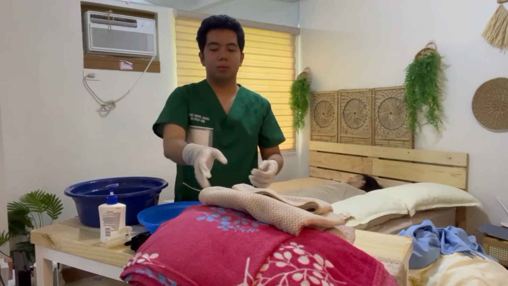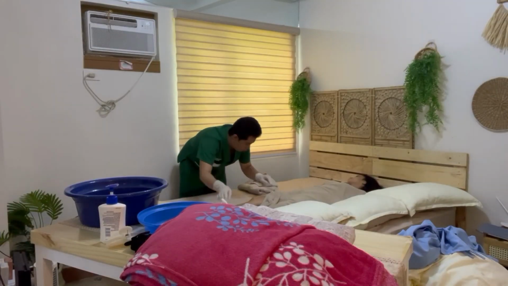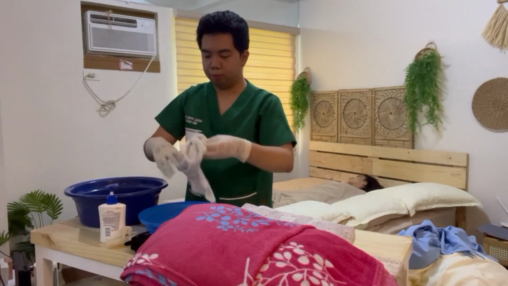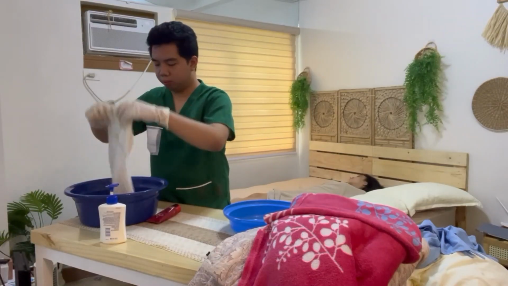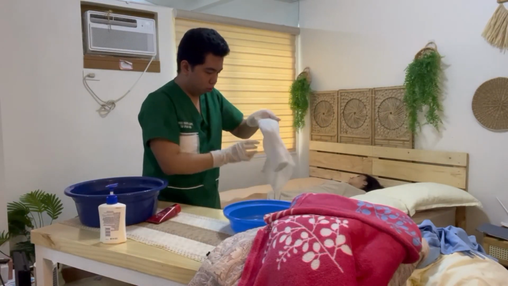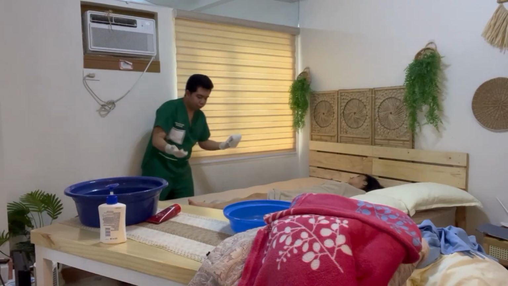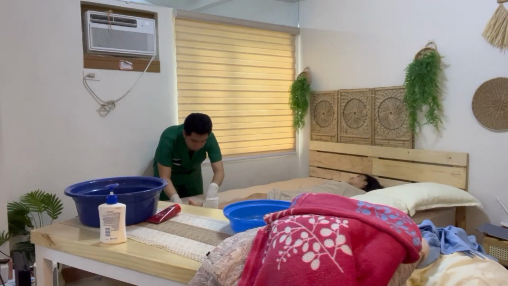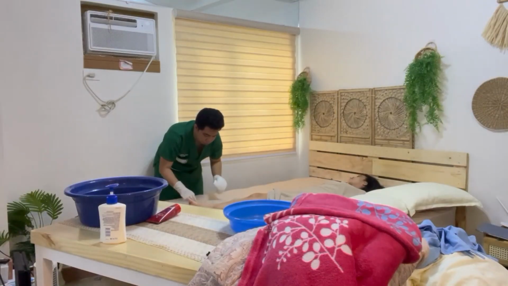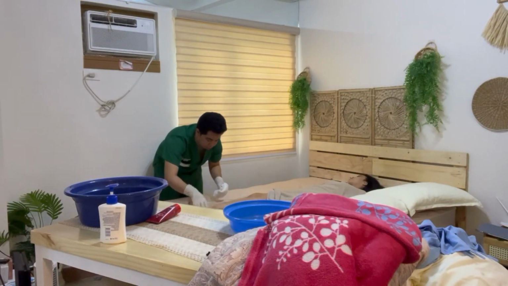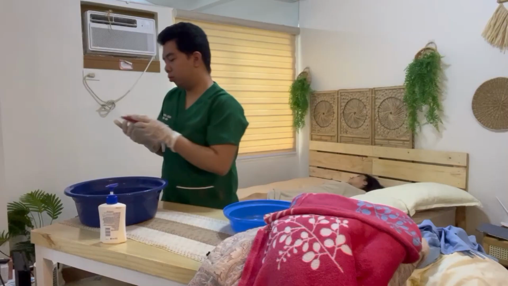I'm going to expose the patient's leg and fold the blanket. To start washing the patient's leg using firm, long strokes, starting from the ankle towards the knee and then the feet towards the leg. Then I'll put some moisturizing lotion to moisturize the foot of my patient.